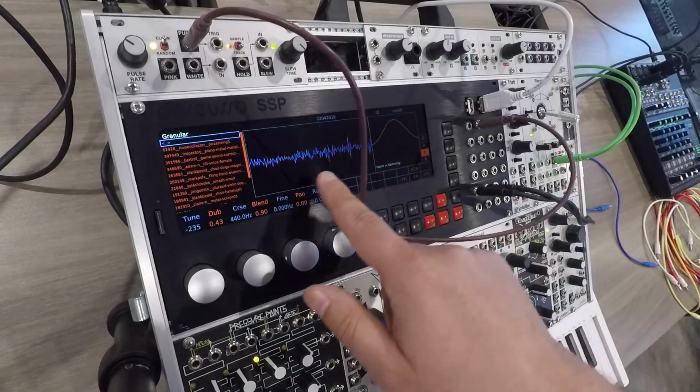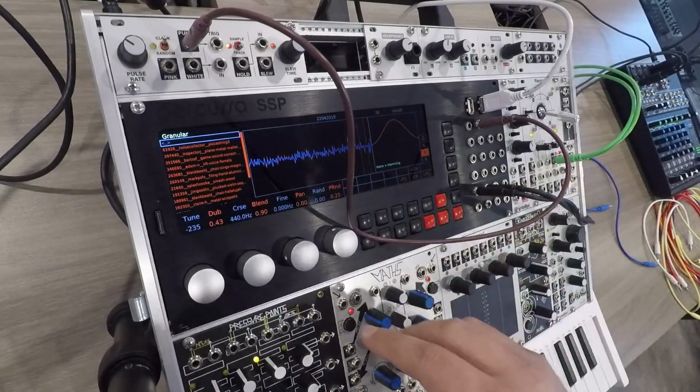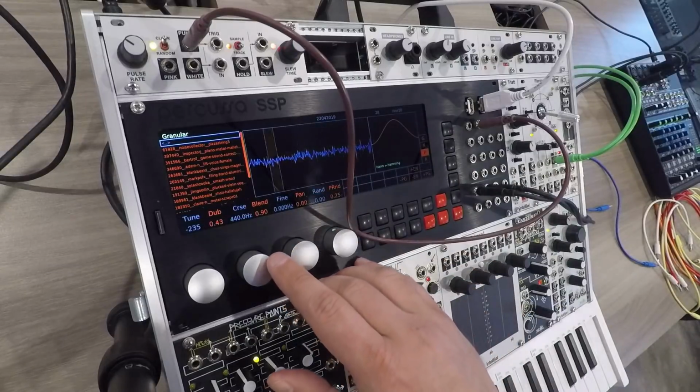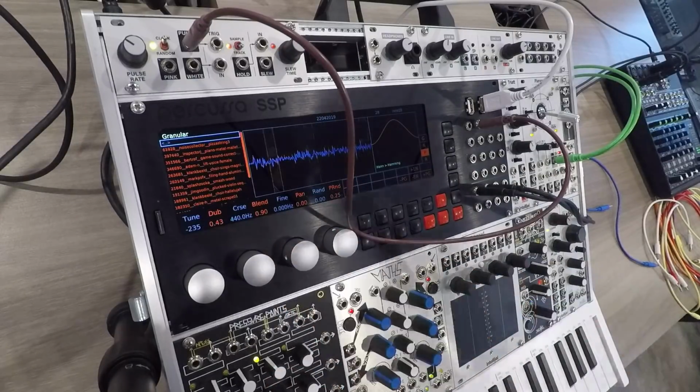So you can see the recording continuously going on and looping around. And then with the blend parameter, you can choose the dry-wet mix between the granular and the live input.